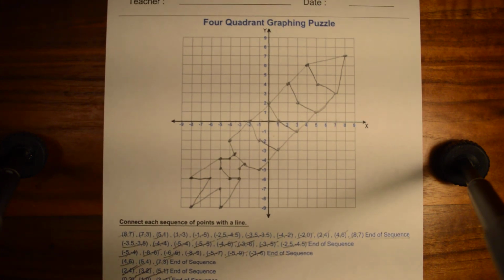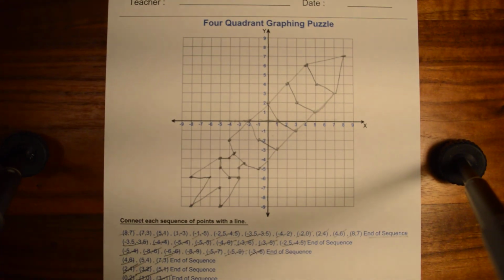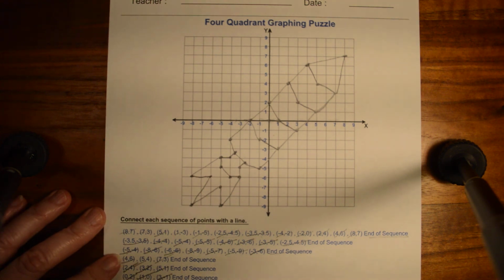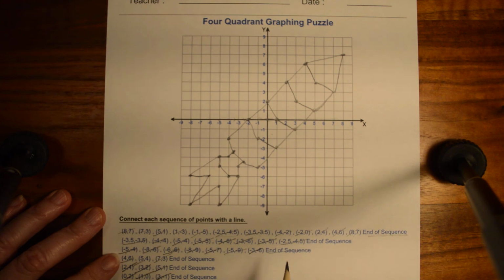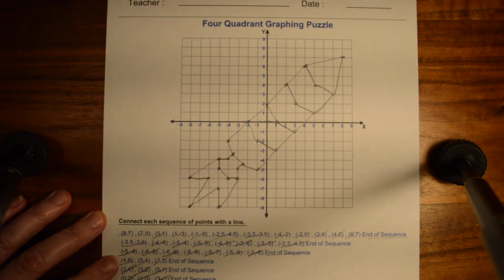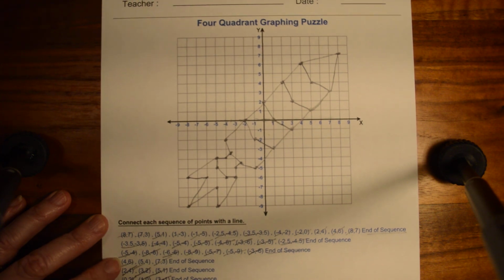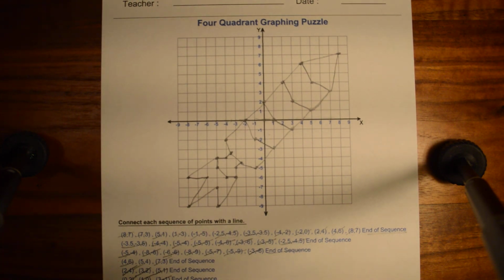All right, so hopefully yours looks this way. Again, some of the major issues that people have are plotting the y, saying that the first coordinate is the y coordinate and going up and down first. If you don't make that mistake and you just connect to the previous ones, you should be good at getting these done.